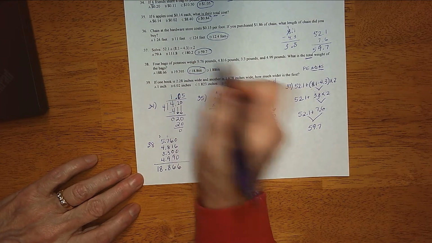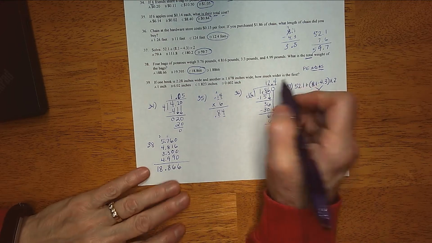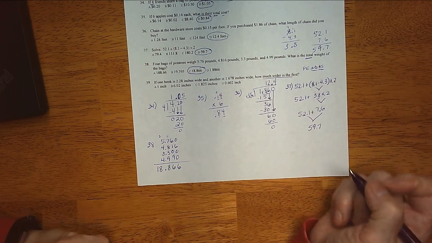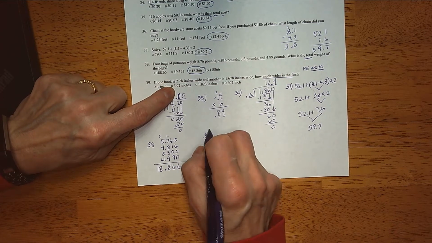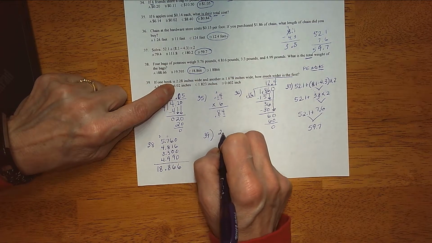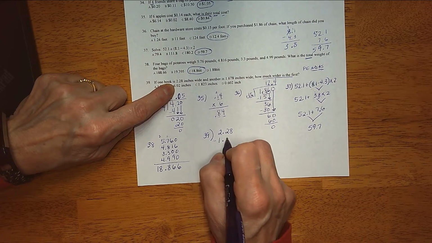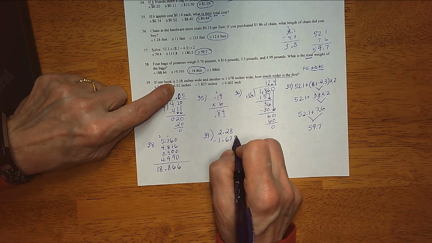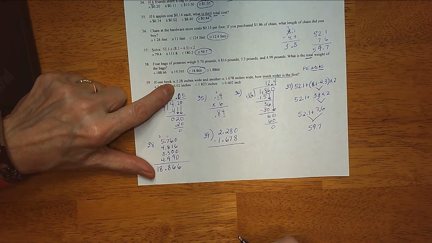All right, last one on this page here. We've got one book at 2 and 28/100 inches wide and another at 1 and 678 thousandths inches wide. How much wider is the first book? So how much wider? We're looking at a subtraction problem there. And we've got 39. It's our problem number. We take 2 and 28/100 and we want to subtract 1 and 678 thousandths, being careful to line up our decimal points and add a 0 as a placeholder where we need it.